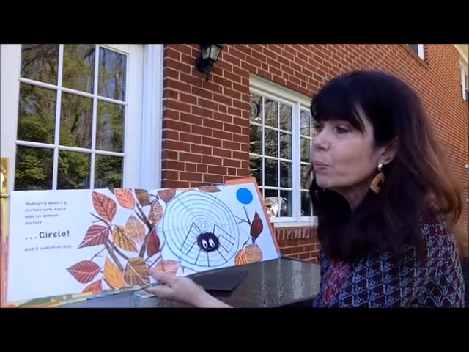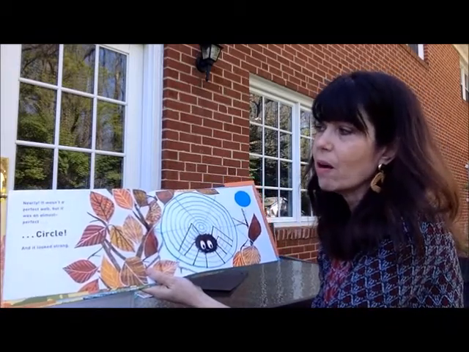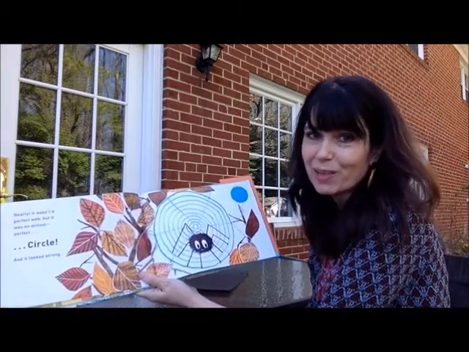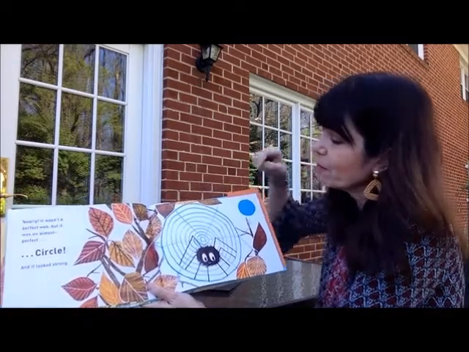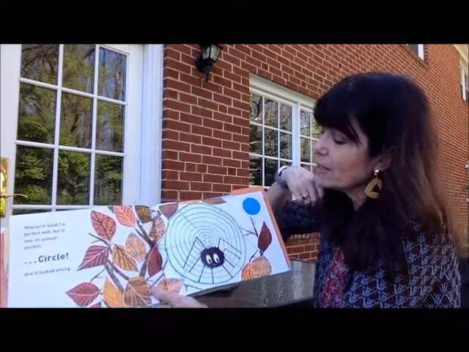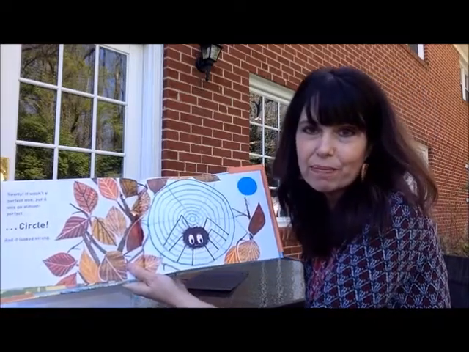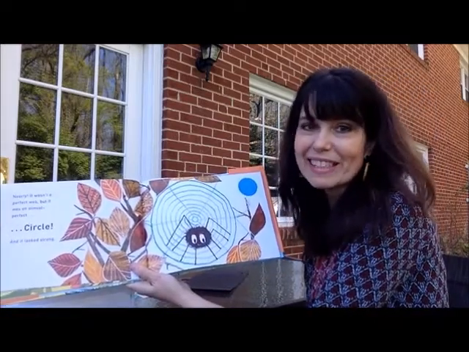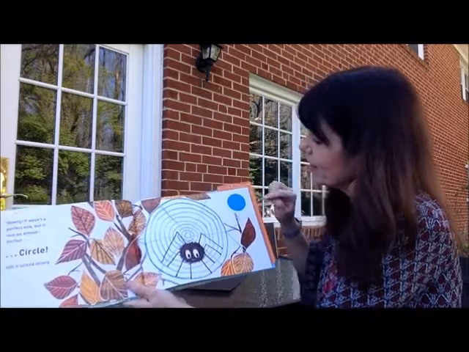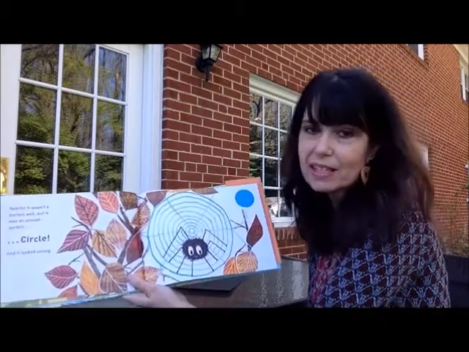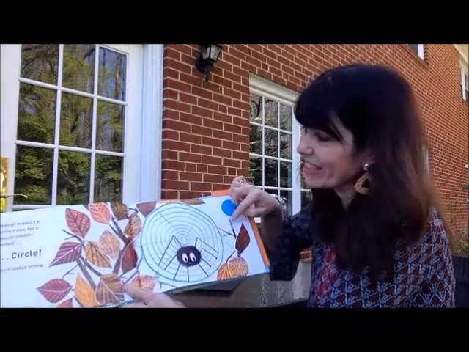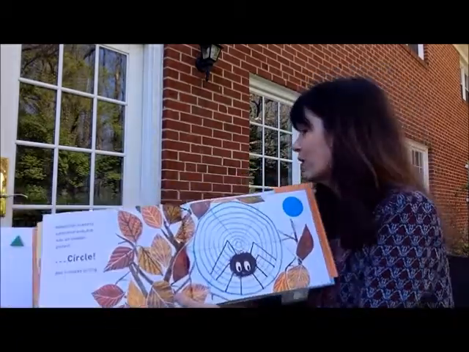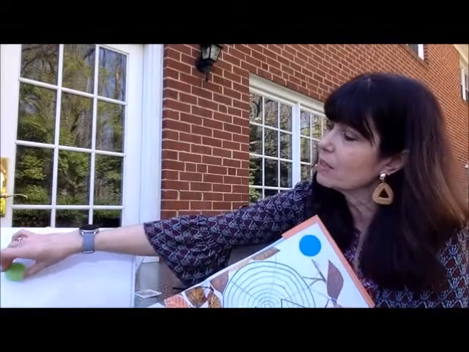It wasn't a perfect web, but it was an almost perfect, what shape? Circle. If we look carefully at a circle, how many straight sides does it have? That's right, it doesn't have any. It's 0 straight sides. And how many vertices do you think it has? That's right, 0 vertices. And it looked very strong. I'm going to add my circle.